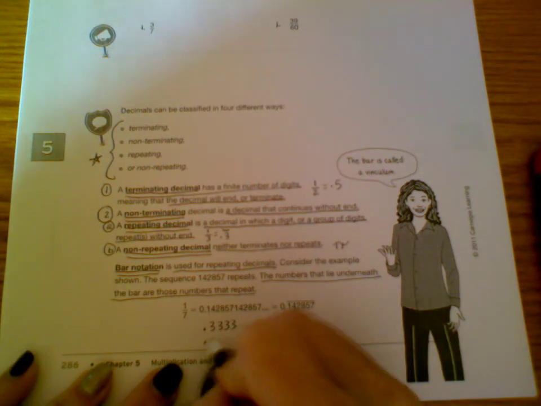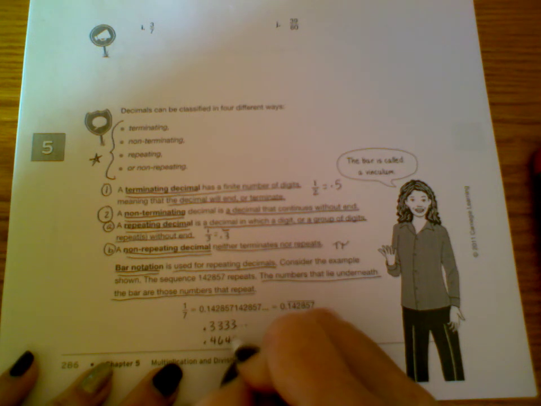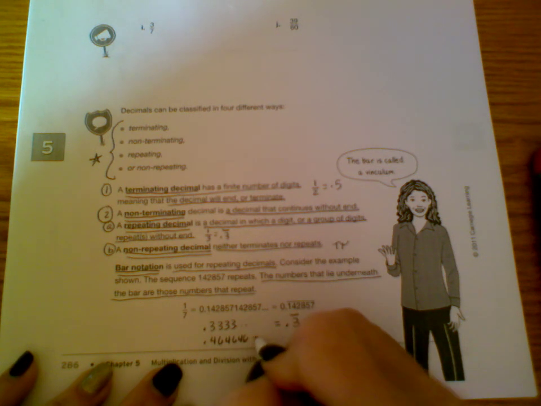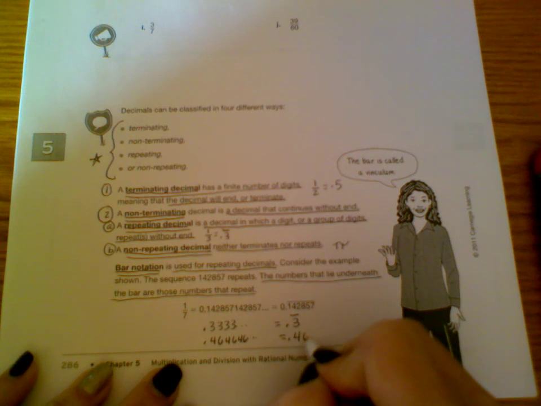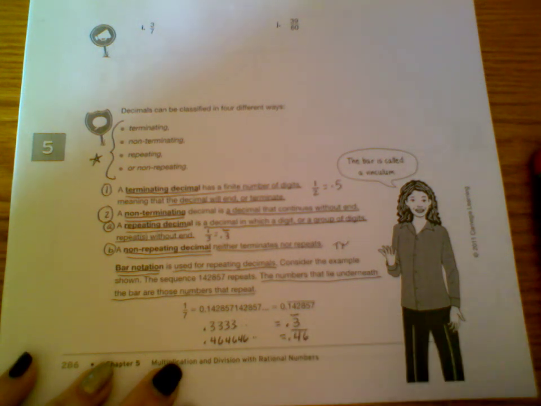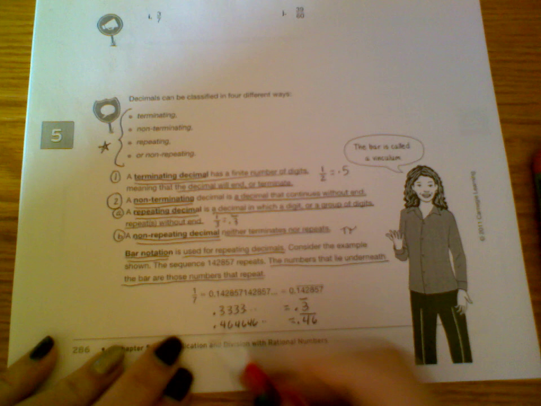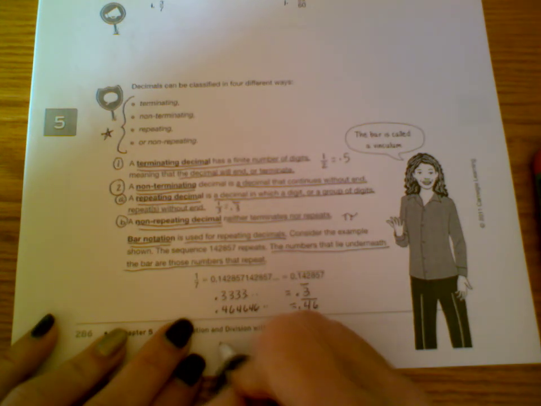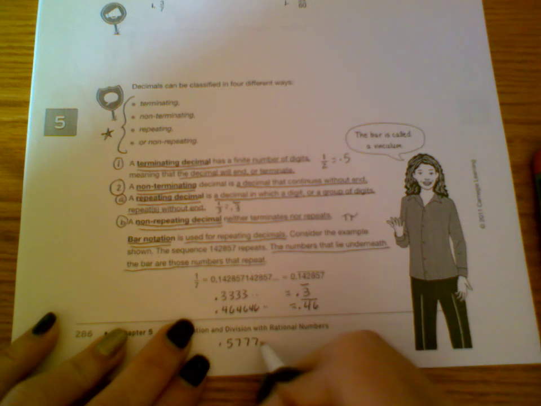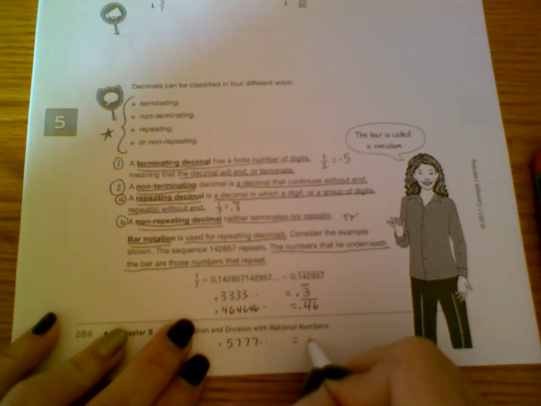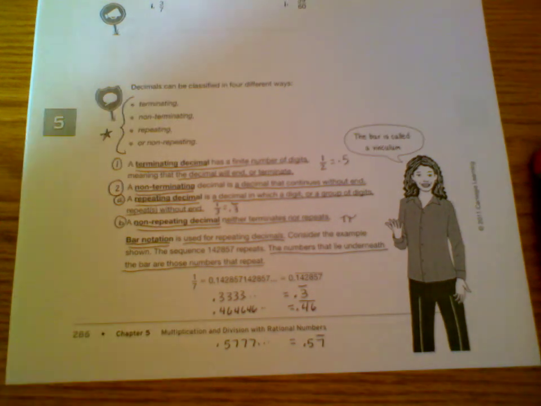Let's say I had a decimal like 0.4646 and that keeps repeating. I could just write 0.46, a bar above both the 4 and 6 because that's the part that repeats. If I had a decimal like 0.5777 and that keeps going, I would write that as 0.57 and a bar only above the 7, only above the piece that repeats.